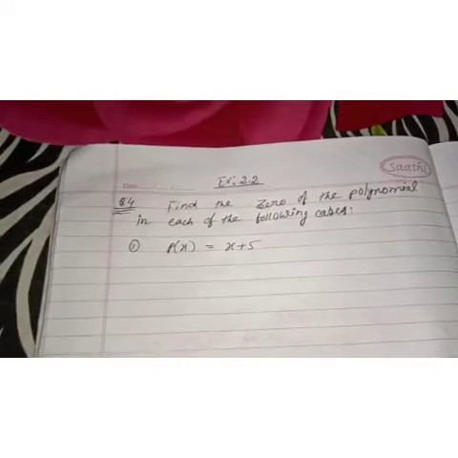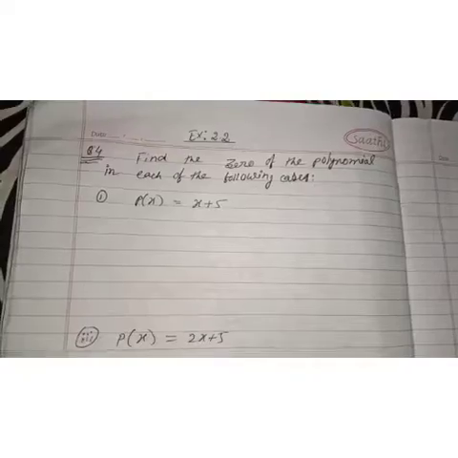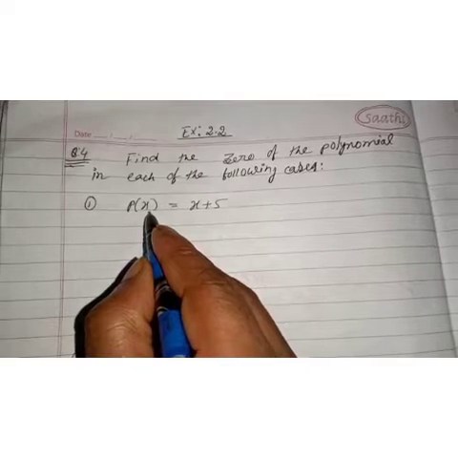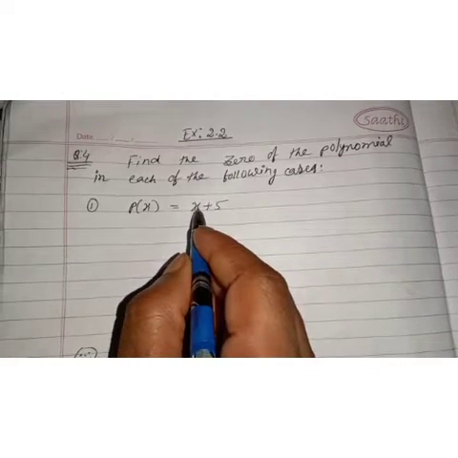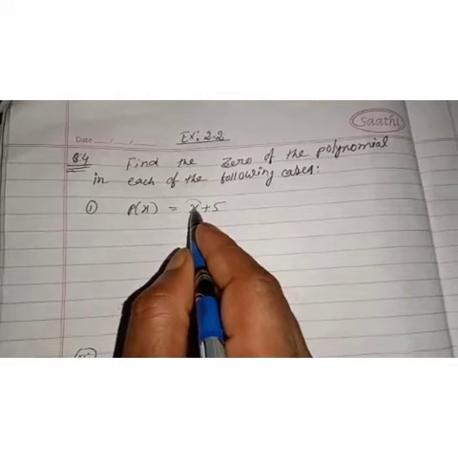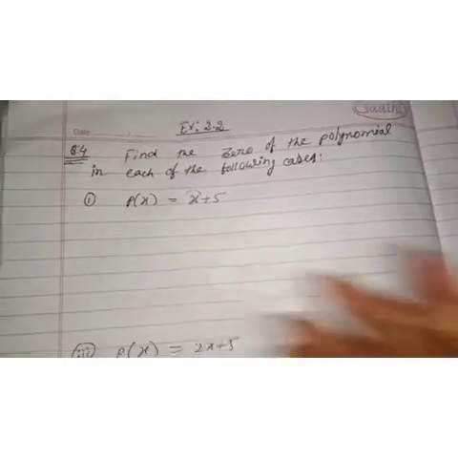So how to find the 0? This is very, very important and interesting. The result of p(x) becomes what? 0. In the place of x you have to put something so that the result of p(x) becomes 0. Then only you can say that this is the 0 of p(x).